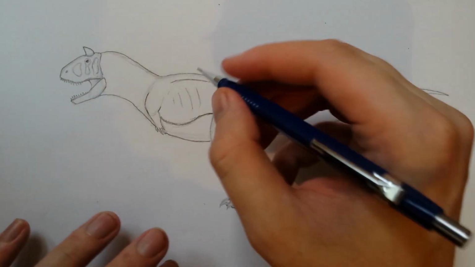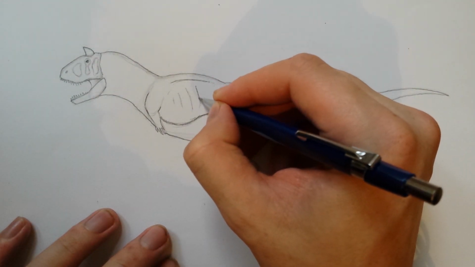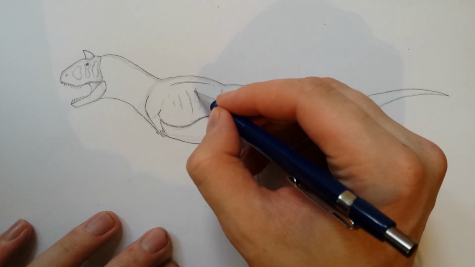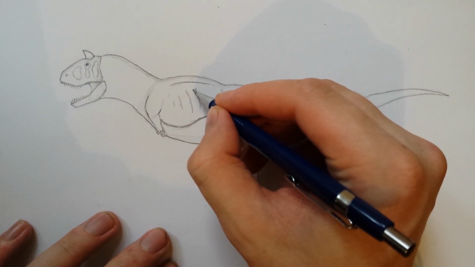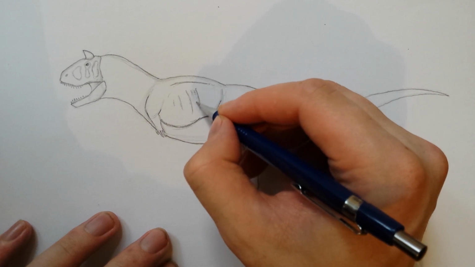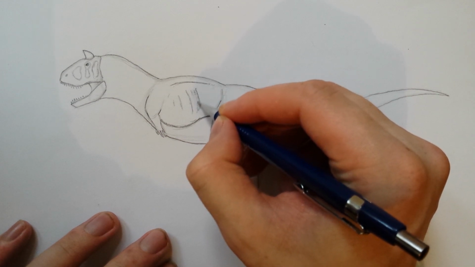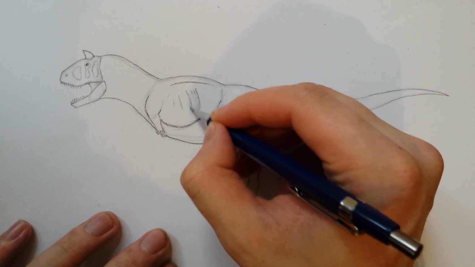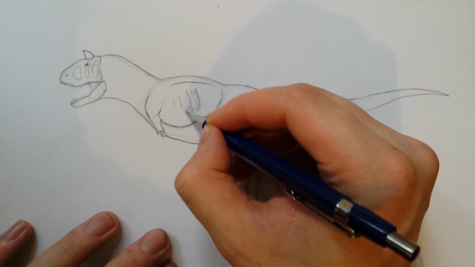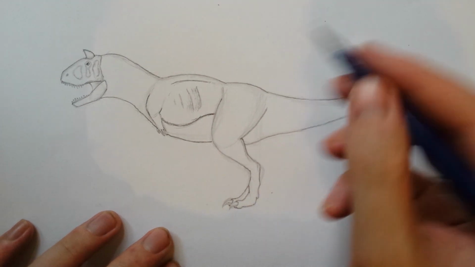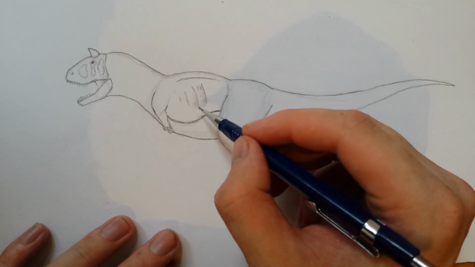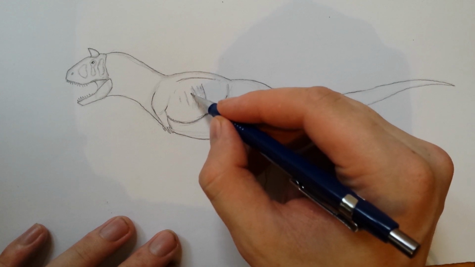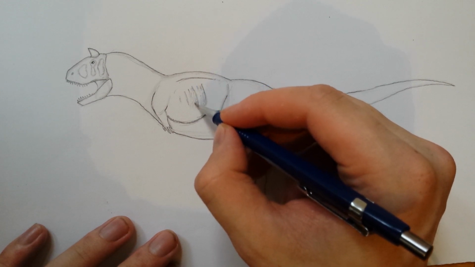And when you put in ribs, what you could do is not make them too dark immediately, but just put in a little bit of shadow between them, and make the shadow on the bottom a little bit more than on the top. But make sure that when you're doing this, you leave a strip of light in between them.